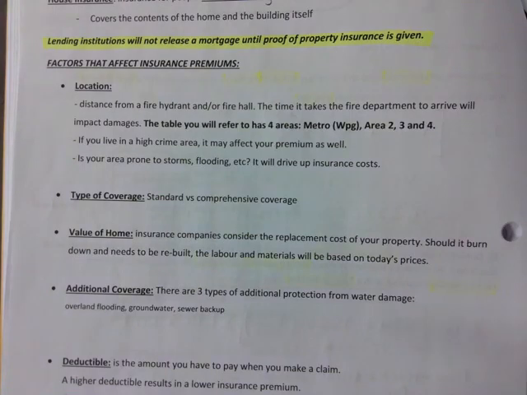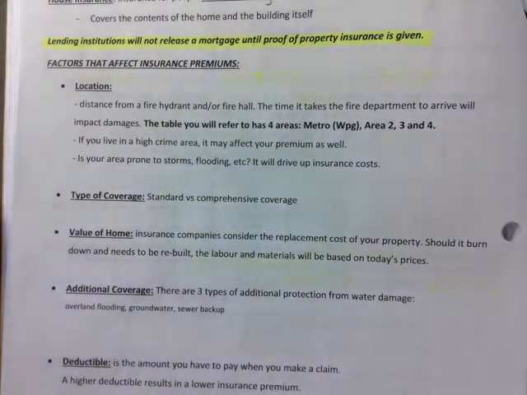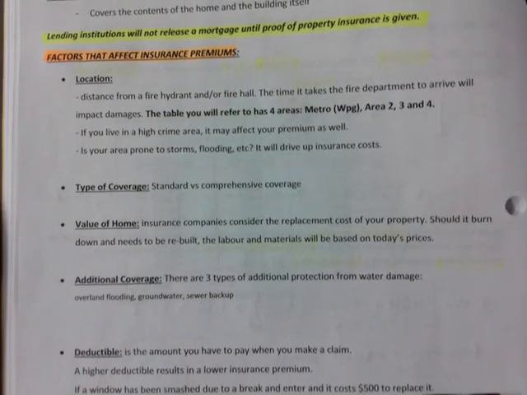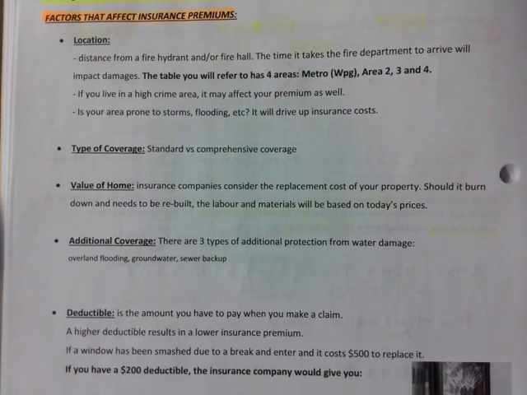Okay. What affects your insurance? I'm going to use a different highlighter. I'm almost done, I promise. You need to know this because the province often has fill in the blank, multiple choice, or explain questions. And if you know at least some of this, you'll be fine. Okay.